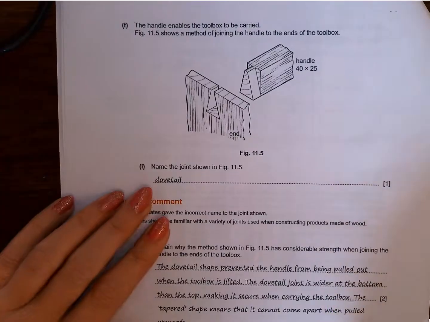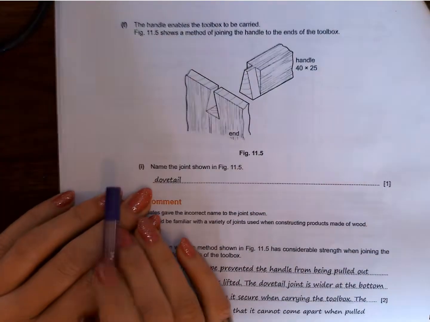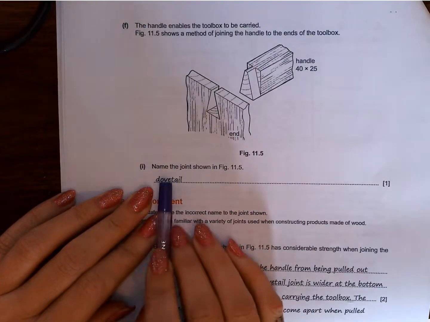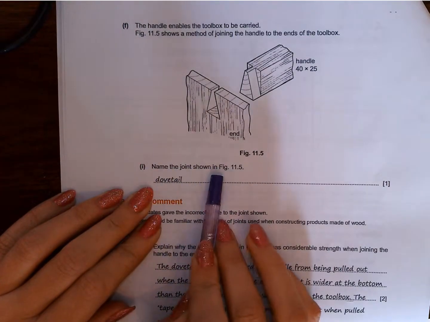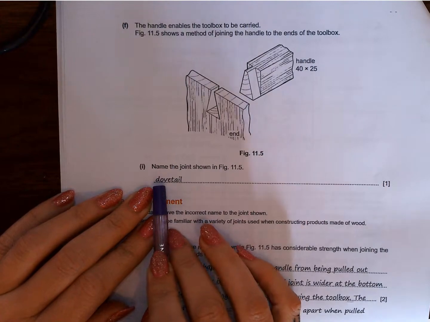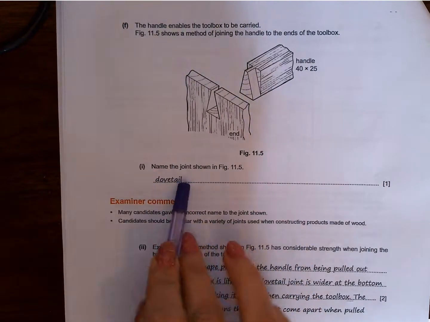Okay, moving on to question F. The handle enables the toolbox to be carried. Figure 11.5 shows a method of joining the handle to the ends of the toolbox. Name the joint that is shown in figure 11.5. It's a dovetail. Okay.